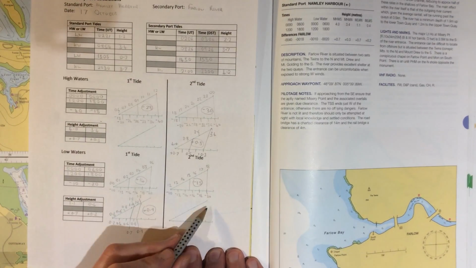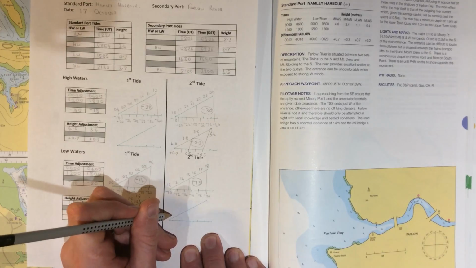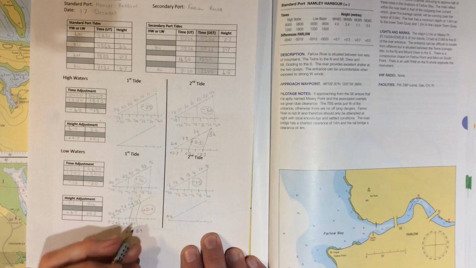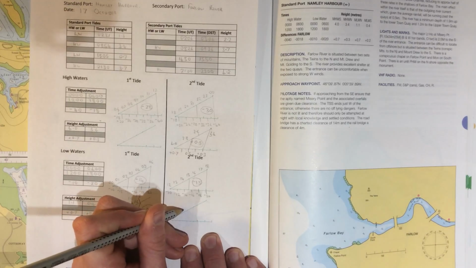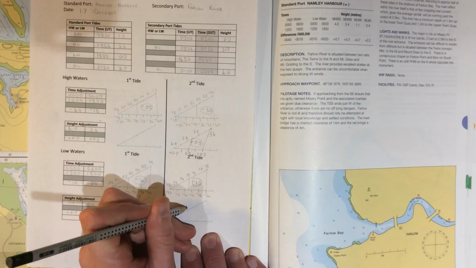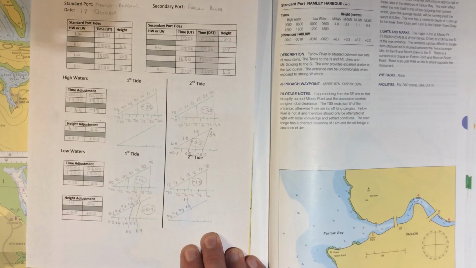We set our triangle up in exactly the same way the second time round. 0.4 here, going up in 0.2 at a time, so 0.6, 0.8, 1 and 1.1 is there.